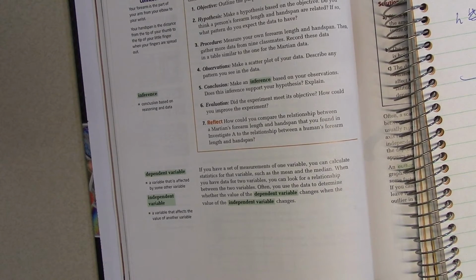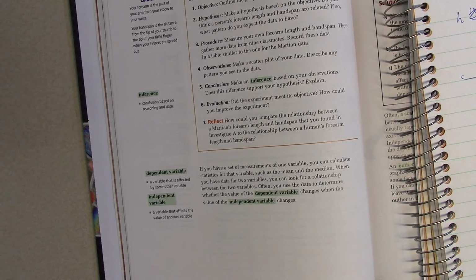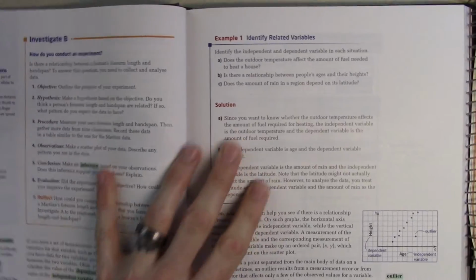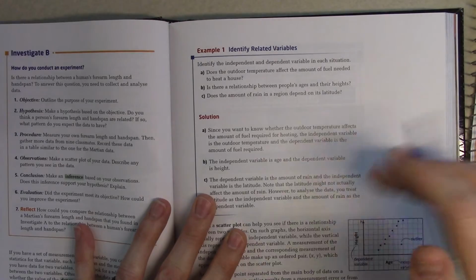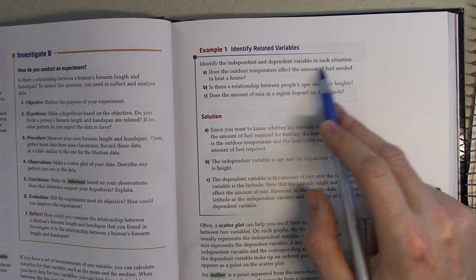Does that make sense? That is the easiest way to think of it. Okay, and I'll go through example after example, and I tell you that's the easiest way. There's a couple other tricks I'm going to teach you, but that's the easiest way to know what's independent and what's dependent. Okay, which one depends on the other. Okay, so we're going to go through a couple of examples here. Let's see, example number 1. It says, identify the independent and dependent variable in each situation.